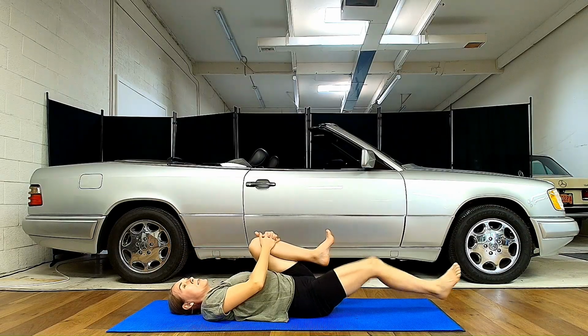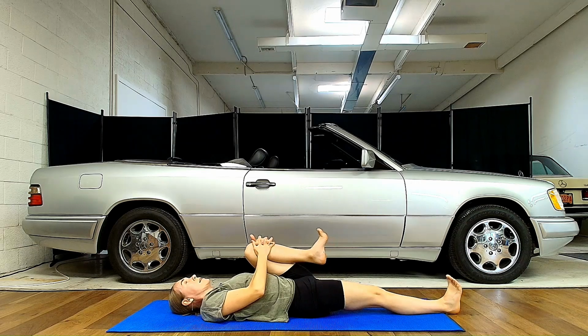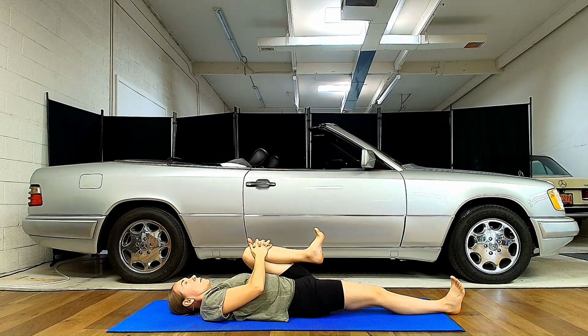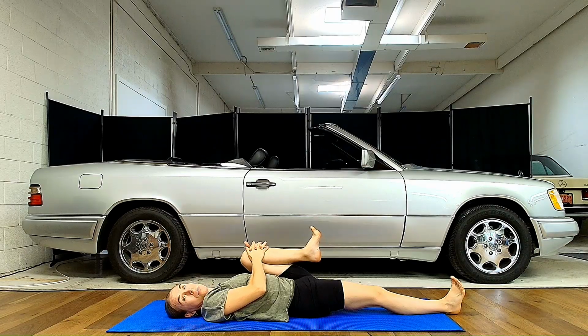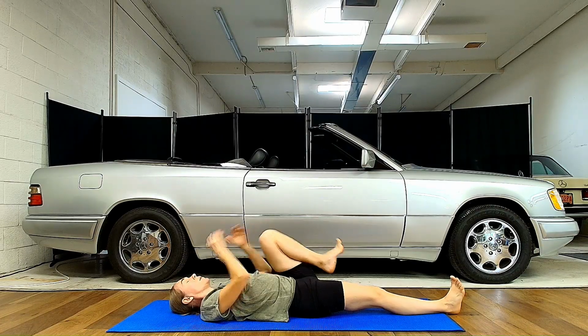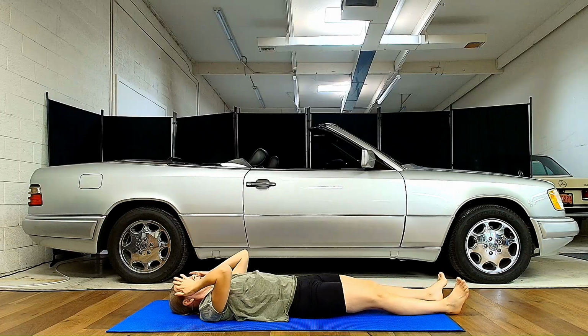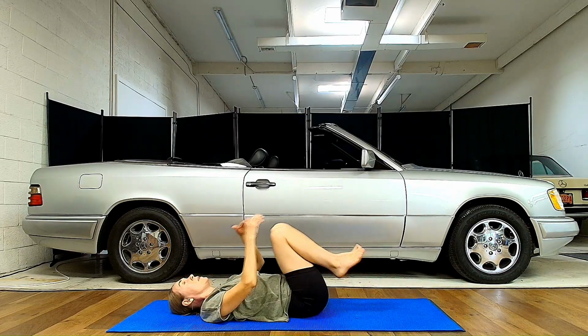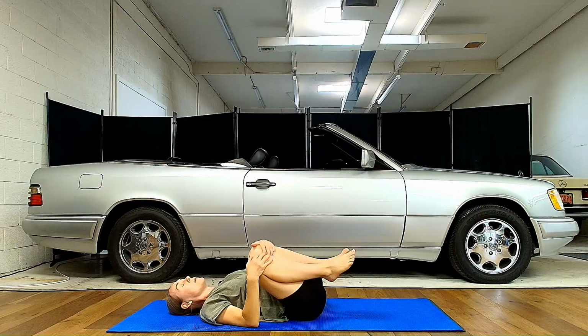Left knee to the chest and straighten your right leg down on the ground. Take another moment, hugging that knee all the way in. Good. And then stretching it forward in front of you. Both knees in, rock side to side.